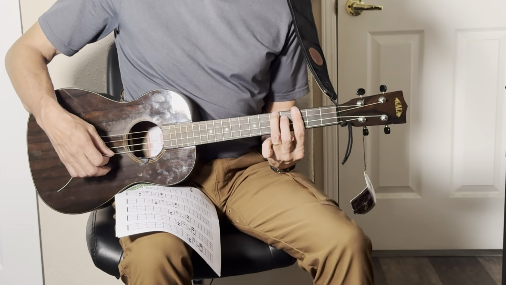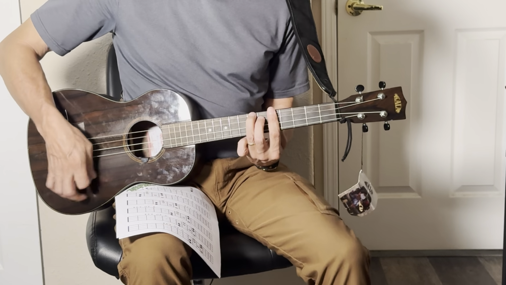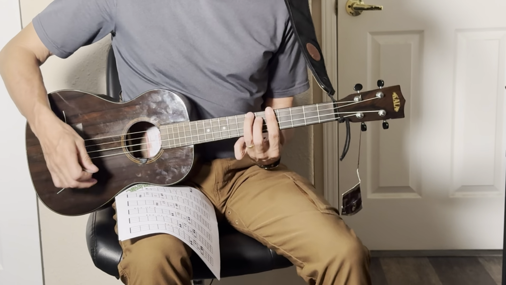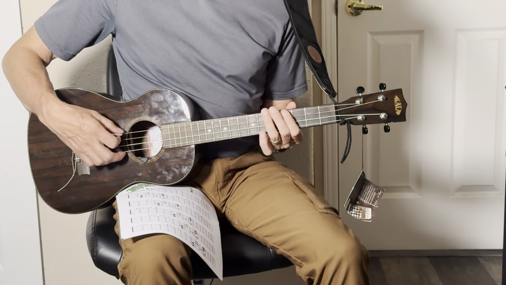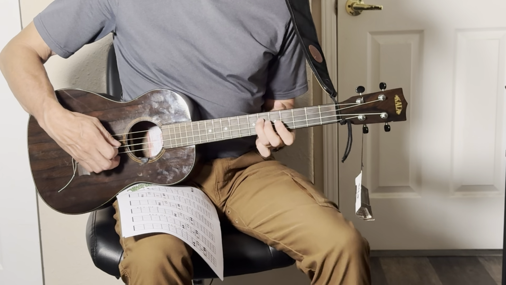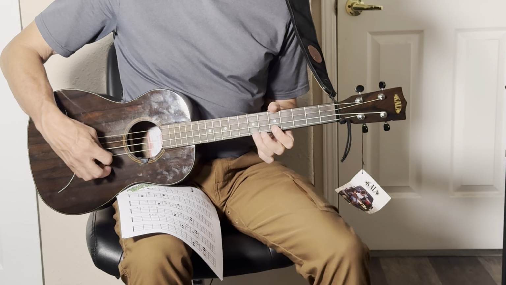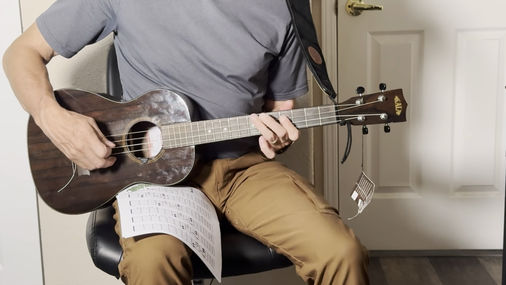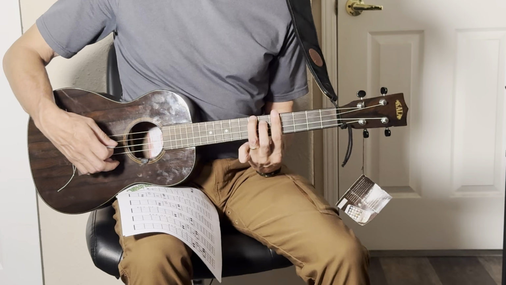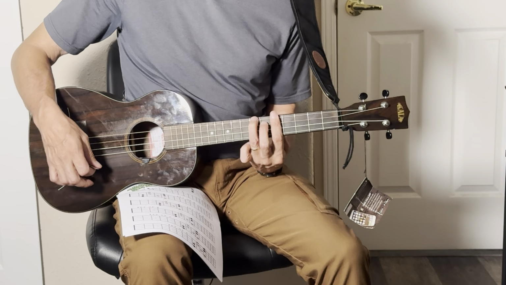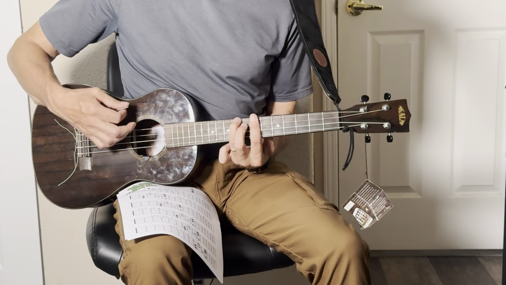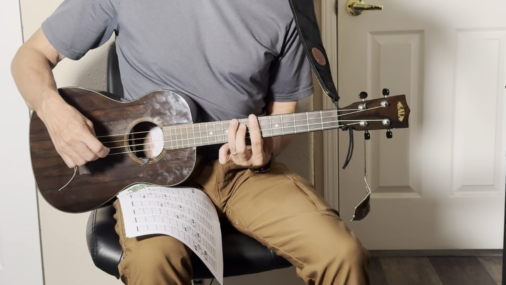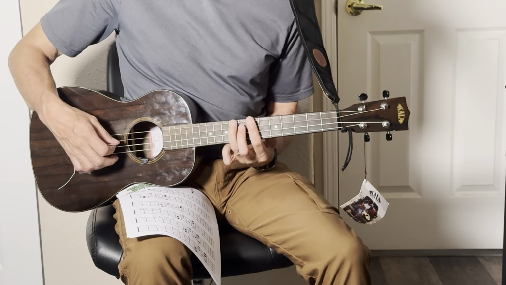Chord. Now A. 1, 2, 3, 4. To B, 7 and 9. 1, 2, 3, 4.